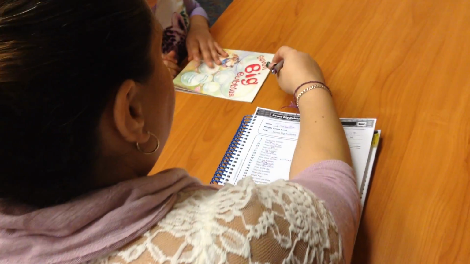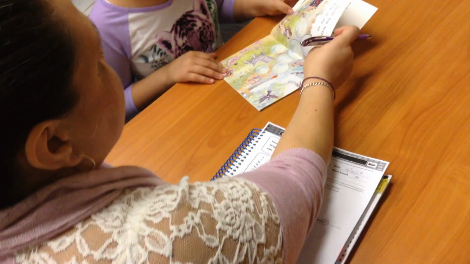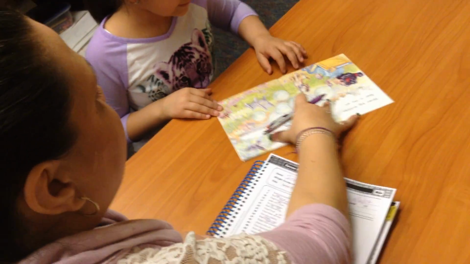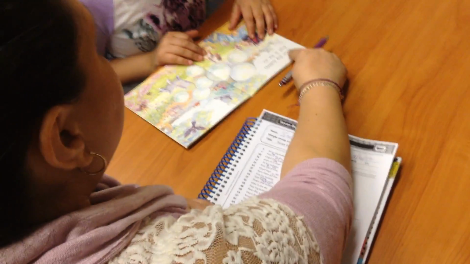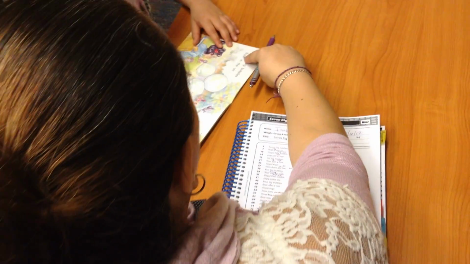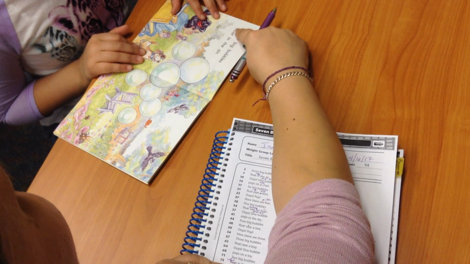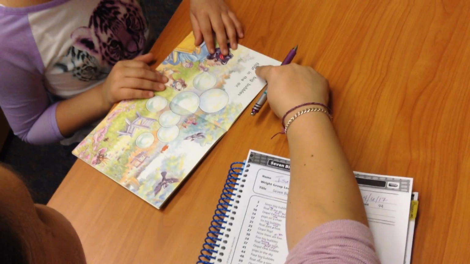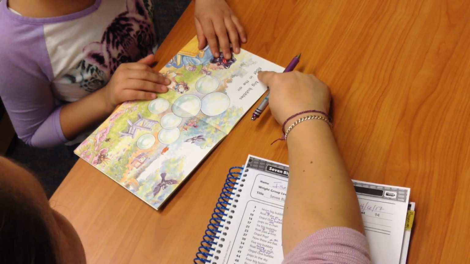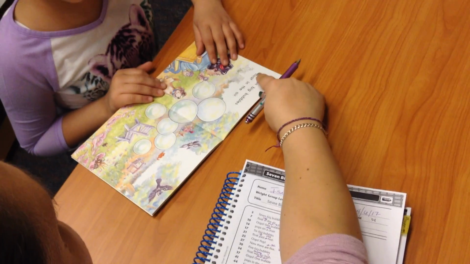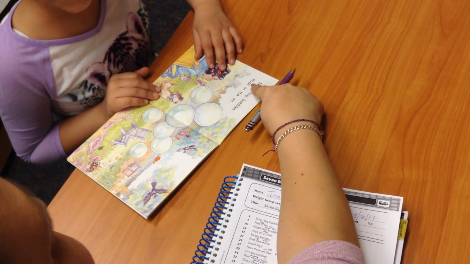All right, good job, Isabella. Now, can you open that up, please? Let's read how you read. I'm going to look at the words. 7 big bubbles floating in the air. Float. Oh, what happened? Did it sound right to you? Floating in the air, does that sound right? Yes. But when you look at the word, does it look right? No. So you've got to be careful.